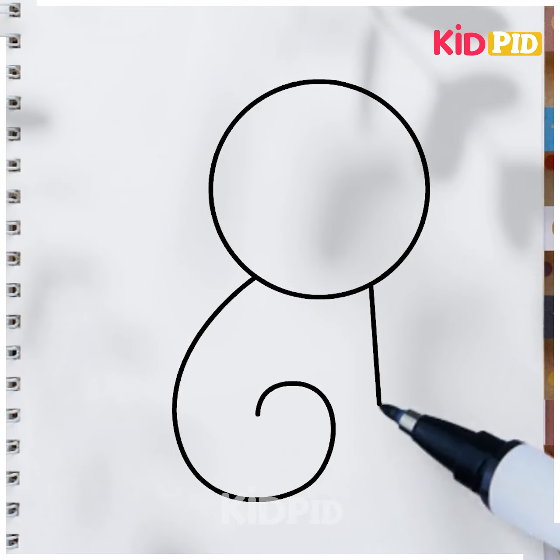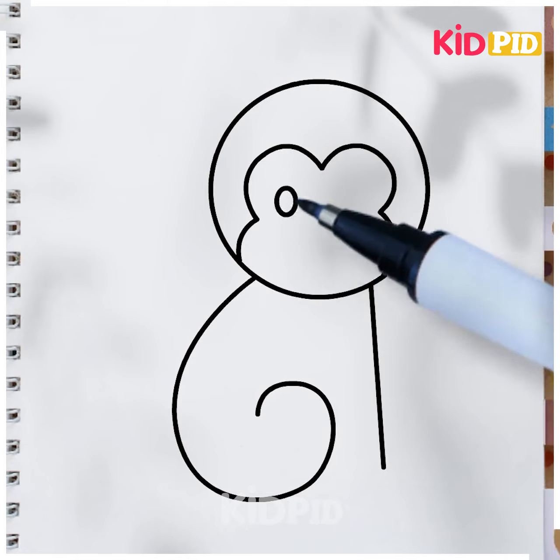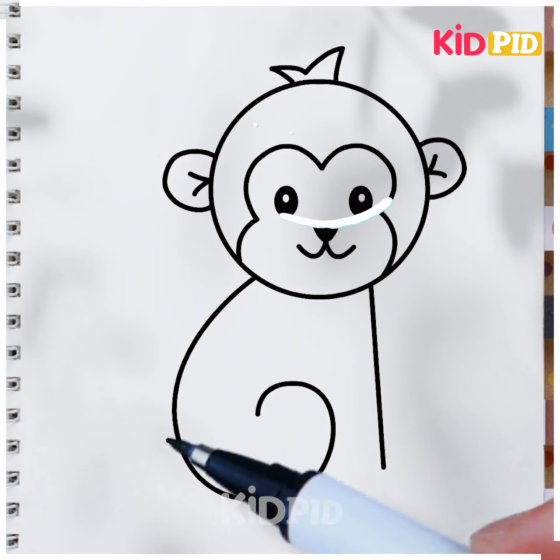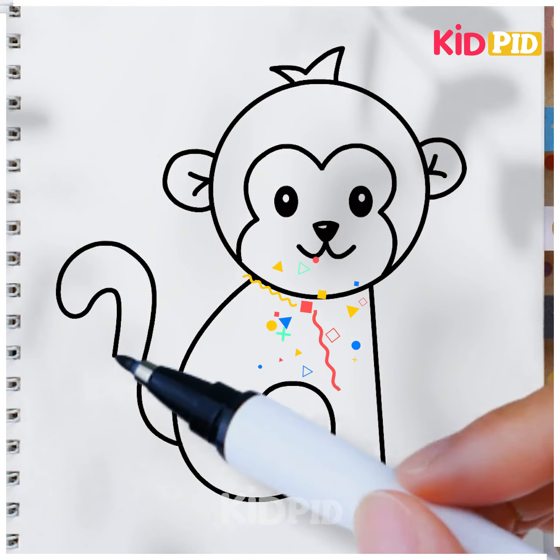We will try to make a monkey. First make a circle. From the lower one you just have to write 6 and the 1, and after that you just have to fill in the features of the face like the eyes, nose and the ears, and you just have to make the rest of the features like the tail portion, and the limbs are to be made.